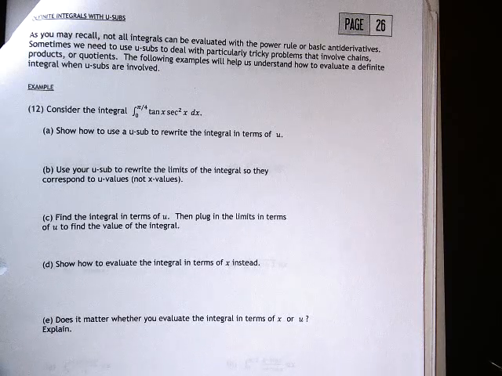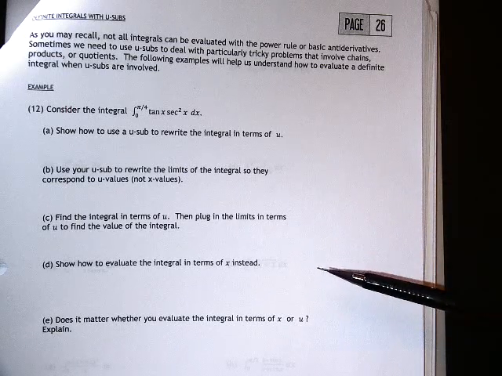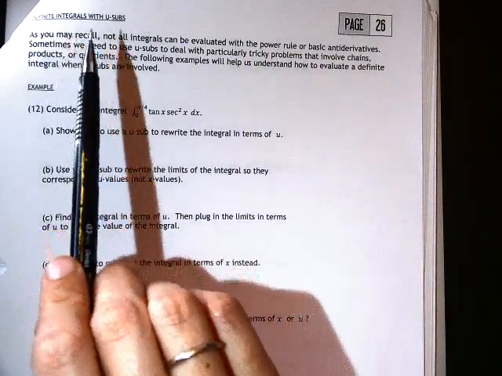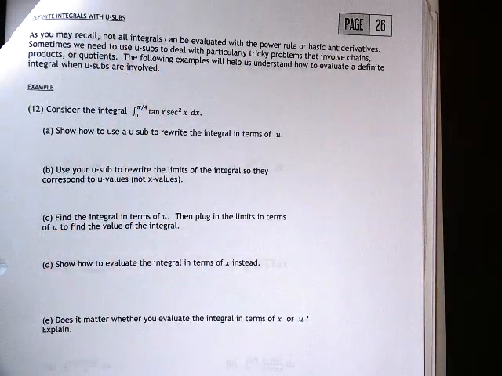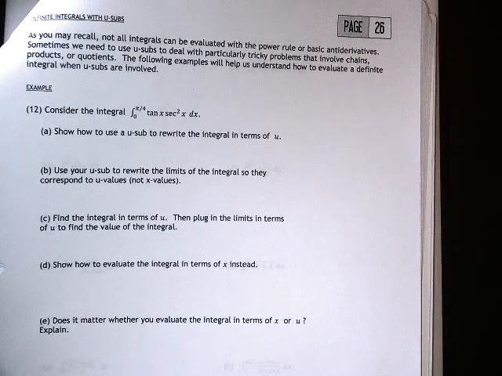Hi everyone. This playlist of videos is meant to take you through pages 26 and 27 in our packet so that we can start pursuing definite integrals with u-subs. That's kind of a natural combination of the two things that we were doing most recently while we were still meeting in person, because we did talk about the idea of definite integrals.